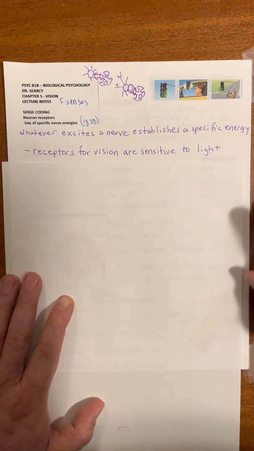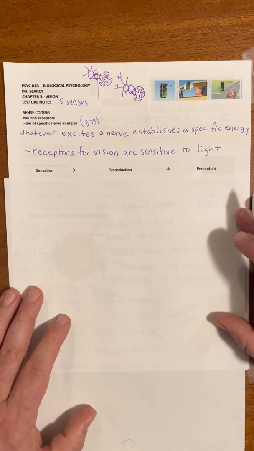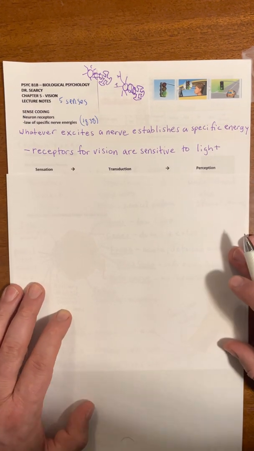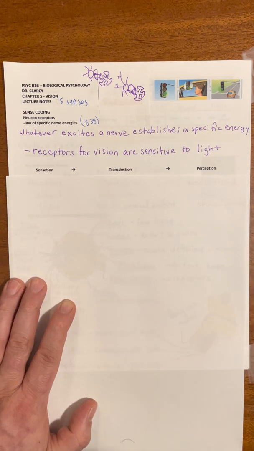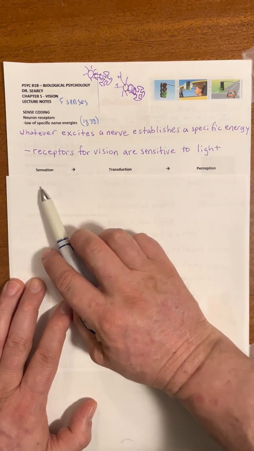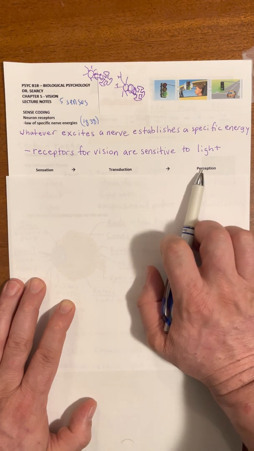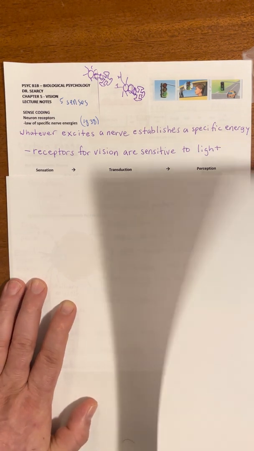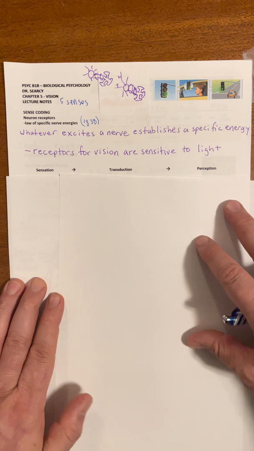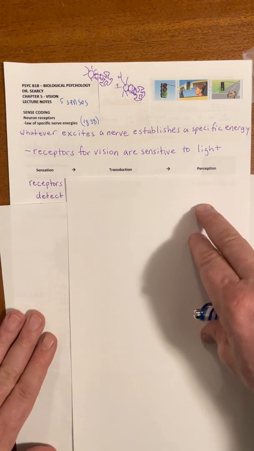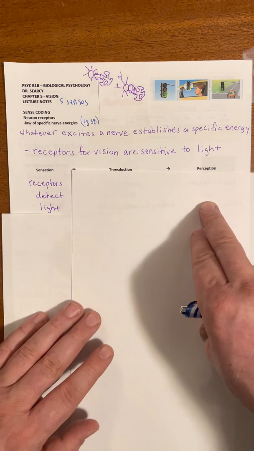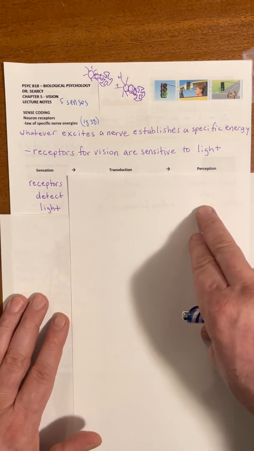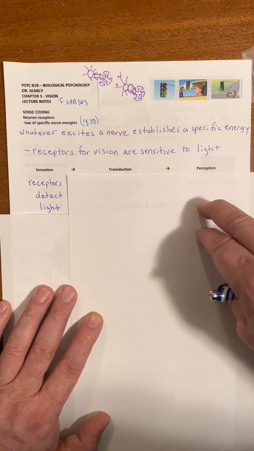Okay, so with that, we also want to note that we're talking about this process that consists of three different steps: sensation, transduction, and perception. Where we can say that this first step, sensation, is where these receptors that we're talking about detect some light in our environment, right?